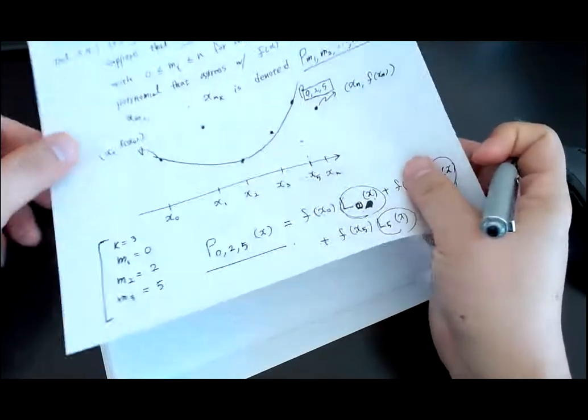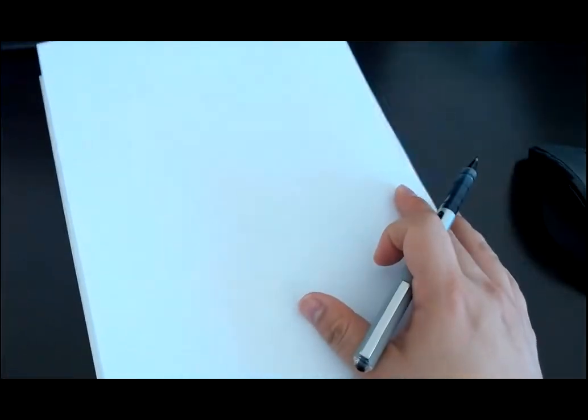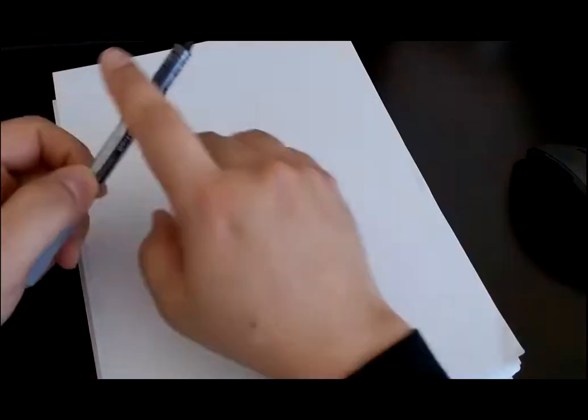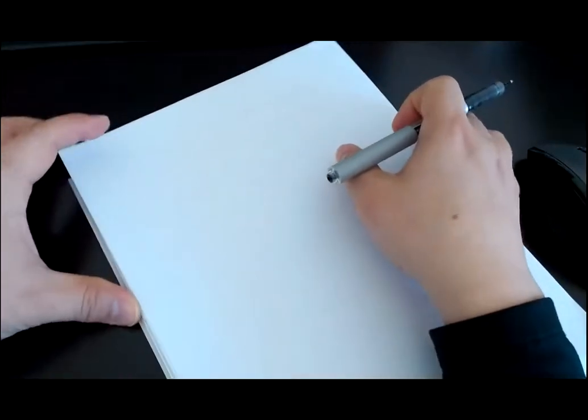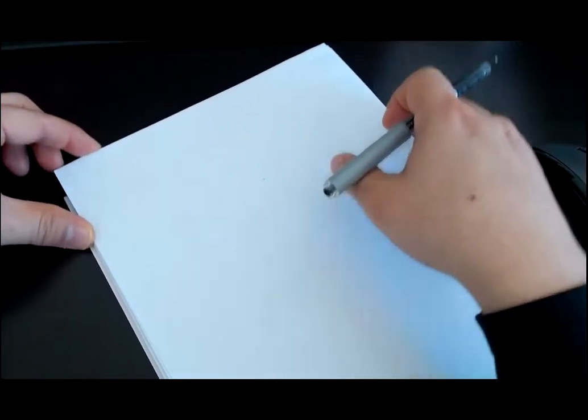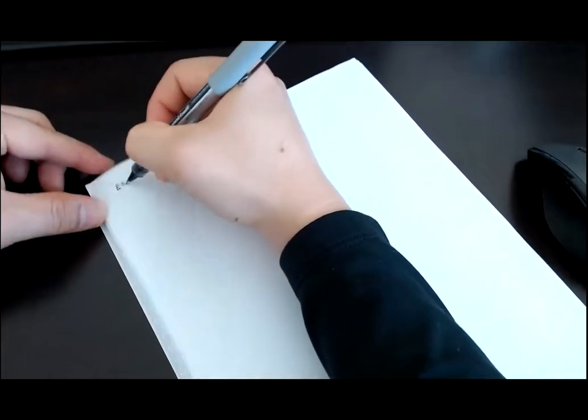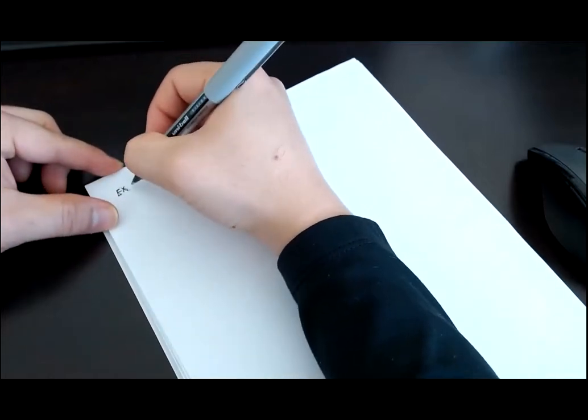Now, oops, give me a second. So let's see an example then. Let's see a specific example. This is an example in the textbook, example 4.